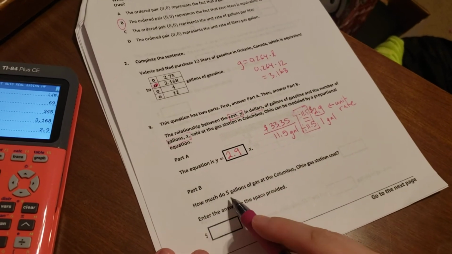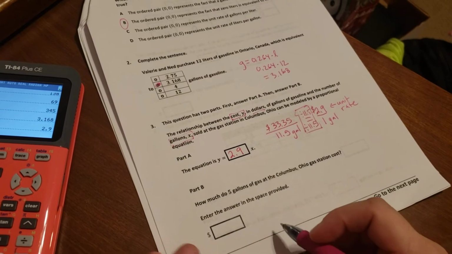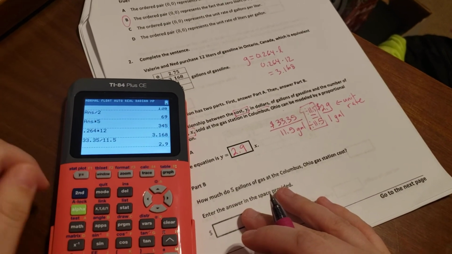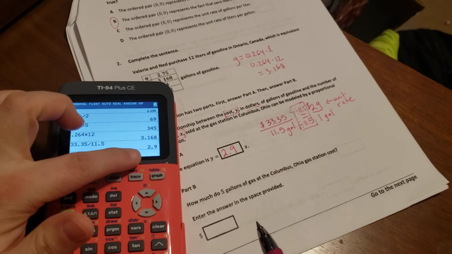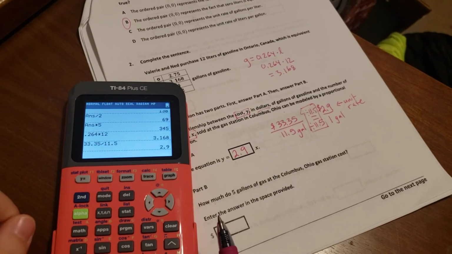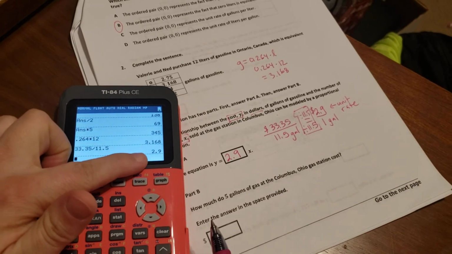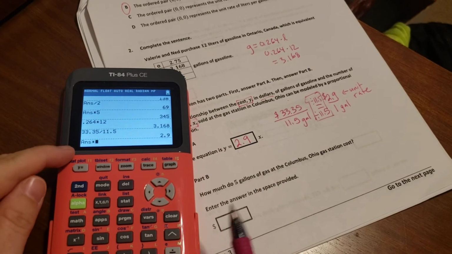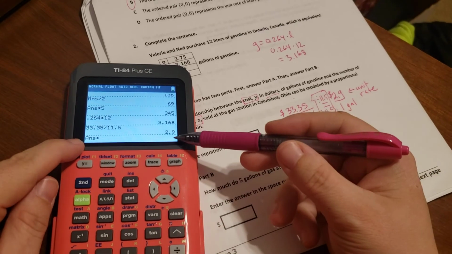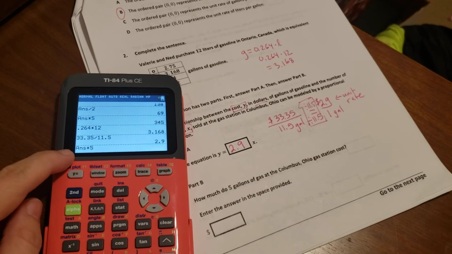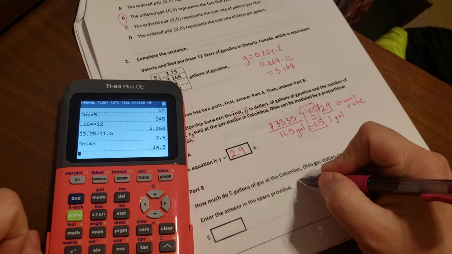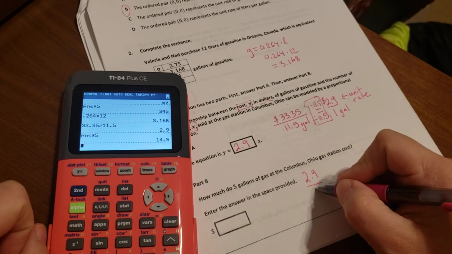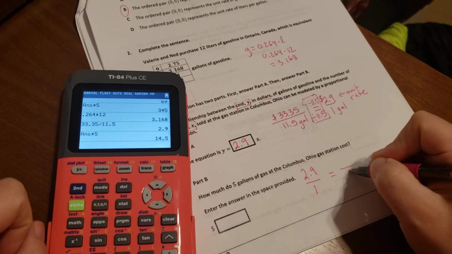Oh, part B says, how much do 5 gallons cost? If you haven't cleared your calculator yet, and this works even on little blues, this is something that's the same. If you hit times on your little blues, it'll multiply that number times whatever you put next. On mine, it'll show you what it's thinking when you do that. I hit times, it says answer. That refers to my last thing. Times 5 is 14.5. So my unit rate, 2.9, you can think of it this way, 2.9 for 1 gallon equals how much for 5?